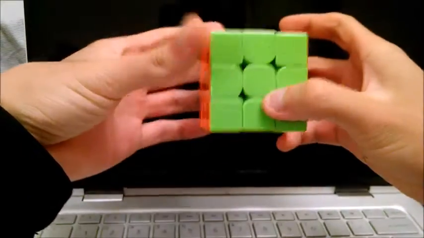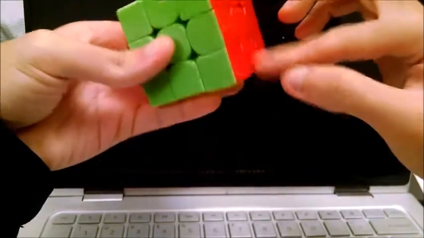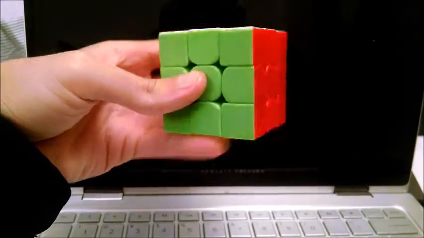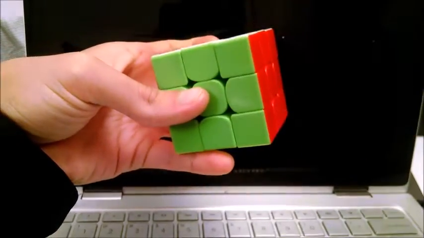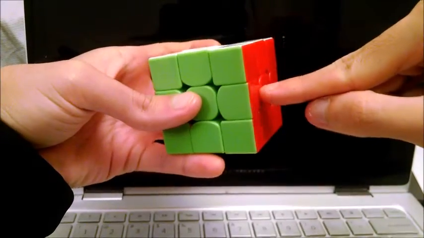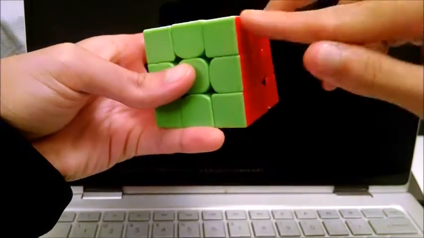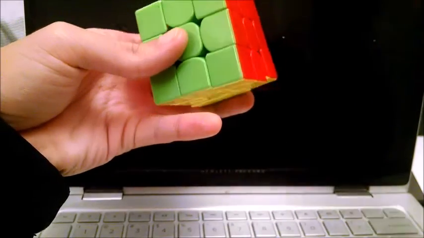So this approach is good for the same reasons that solving DL and two pairs is good. It gives you something to fall back on when there aren't any free pairs like this or like this. You can make use of this thingy right here and attach a pair like this or this, and then you can make blocks off of that.